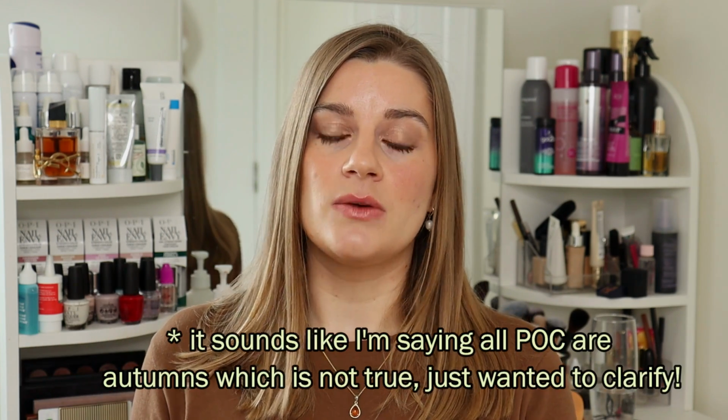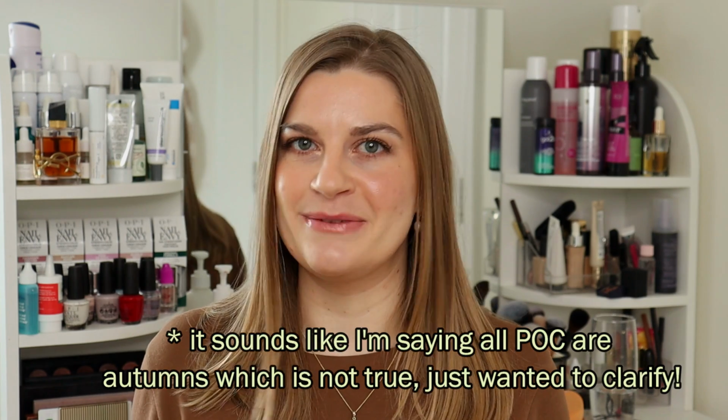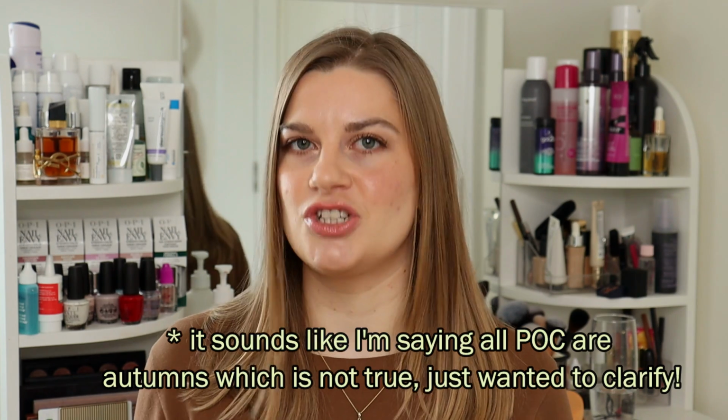However, this is just a stereotypical depiction of what an autumn leaf would look like. Obviously people of colour would be autumns as well, so they obviously wouldn't have Celtic skin, but this is just an example. So as I said, the colours for autumn leaves are the warmest colours within the autumn spectrum, so they're not too muted and they're not too vibrant. They're in that really kind of sweet spot in the middle of just being really warm and rich and earthy.